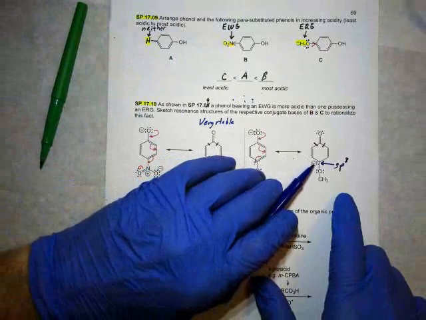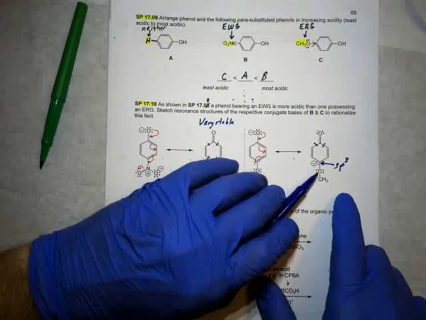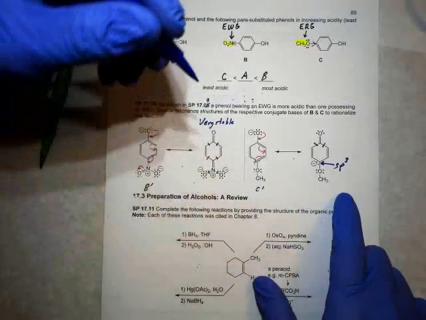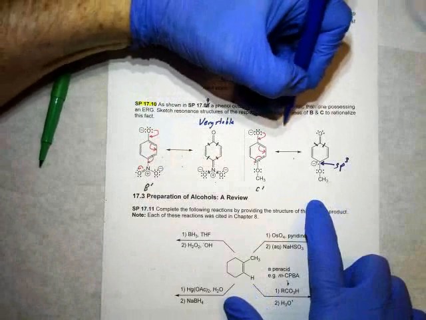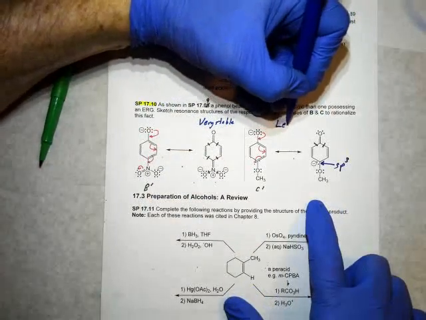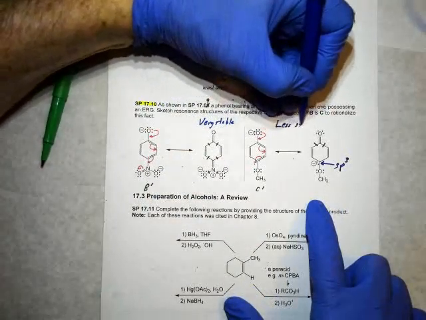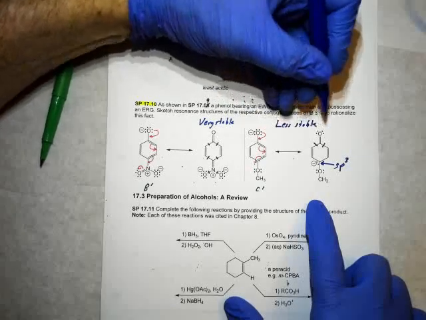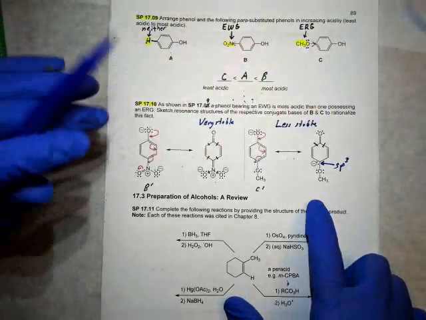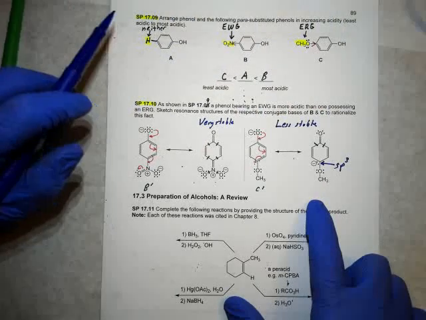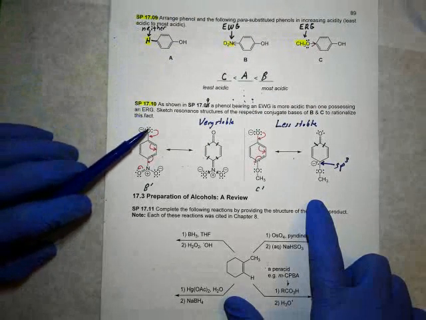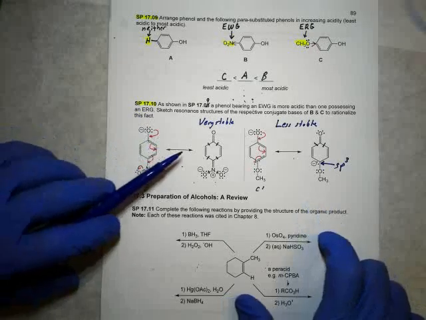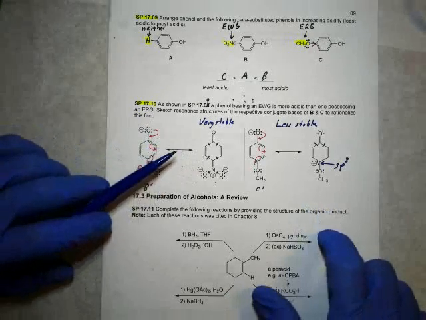And furthermore, it's a negative charge right next to an oxygen. That's a very unstable situation. So folks, this one's very stable. This one here is far less stable. And the implications are very understandable in that it's always easier to remove a proton, to be much more acidic, when the conjugate base is stable.